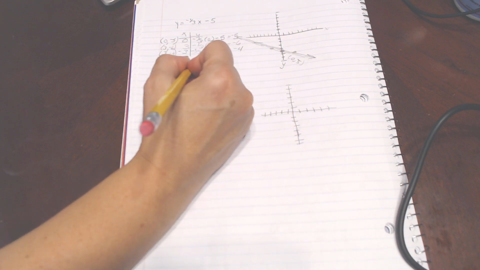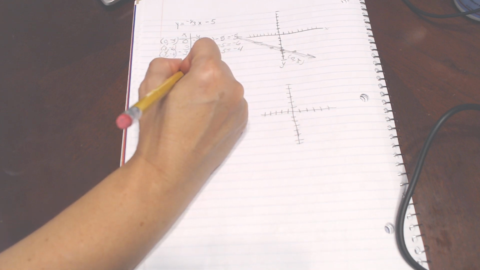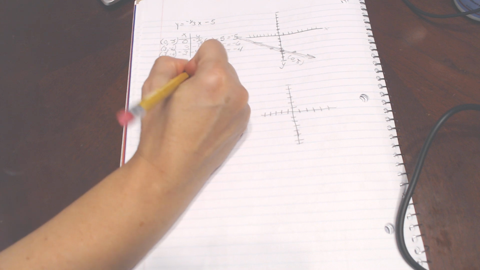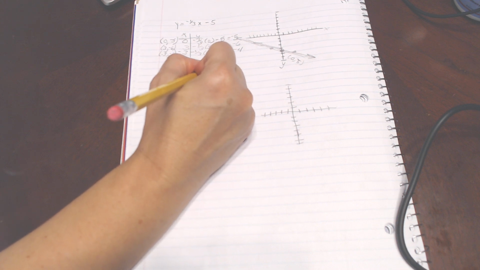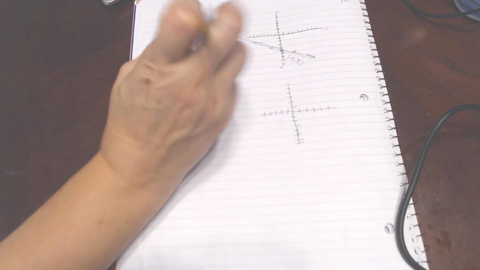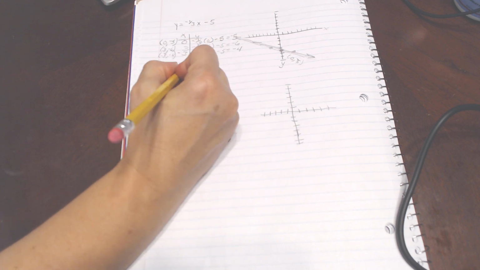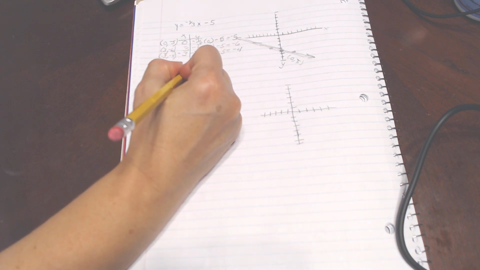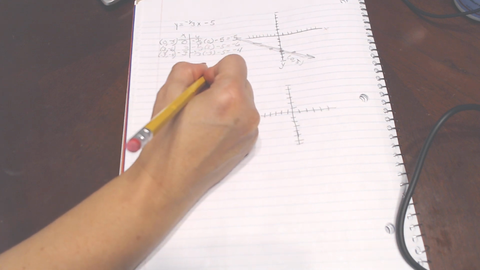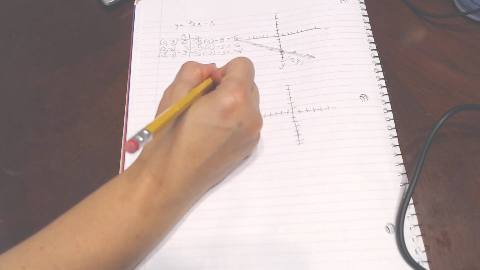And to find the x-intercept, we replace the y with 0 and solve for x.